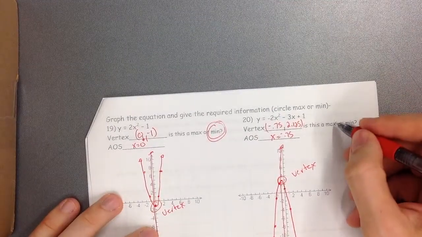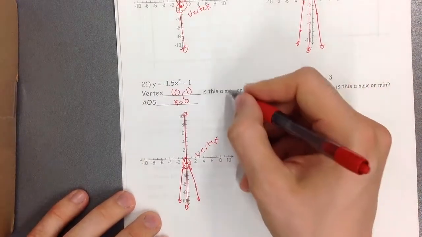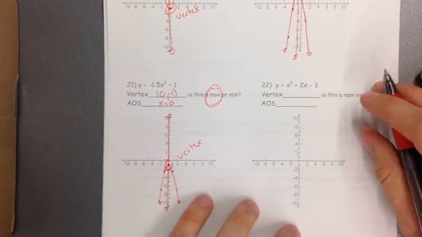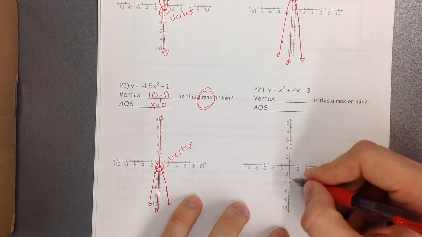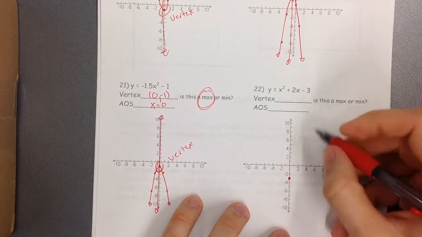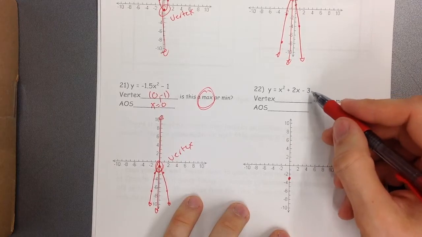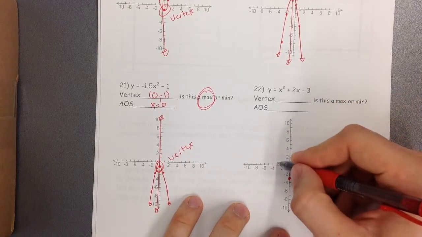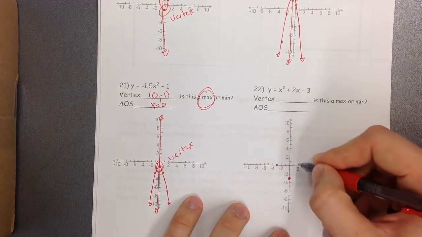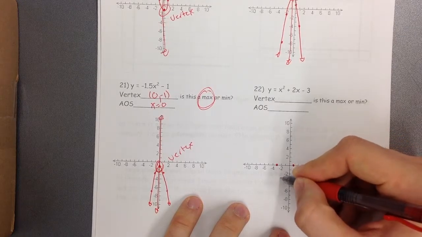Both of these, this is a max, highest point. This one is a max, highest point. This last one, pull these points right off of your graph. We're going to have -3 and +1. So this point's going to be right here.